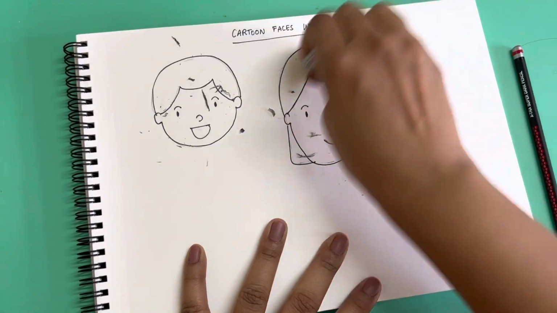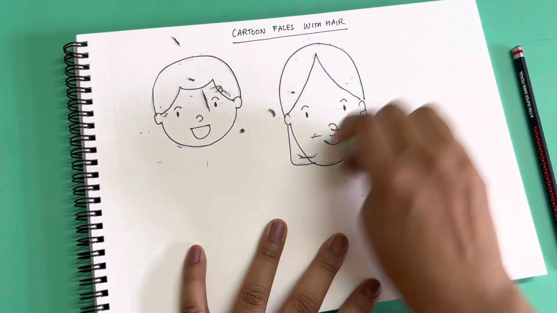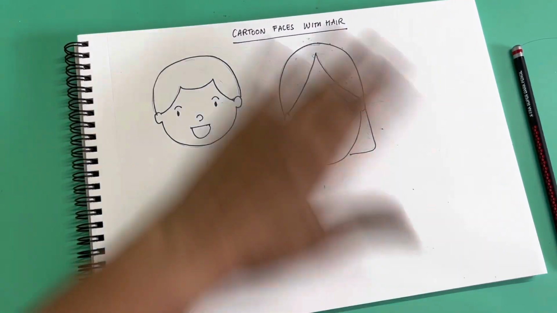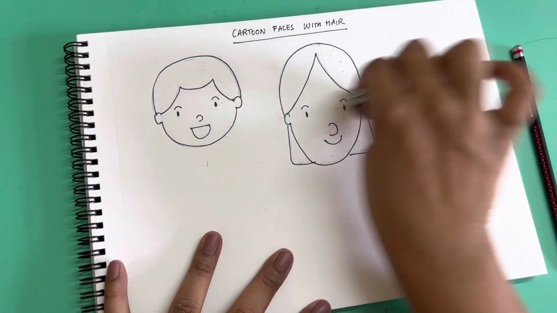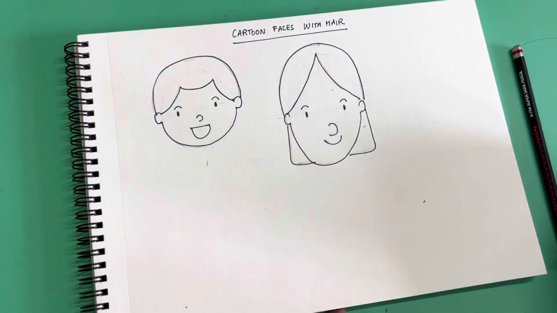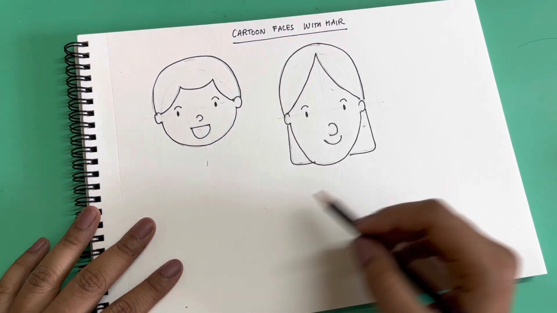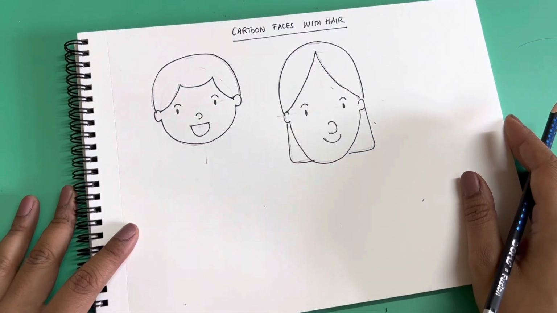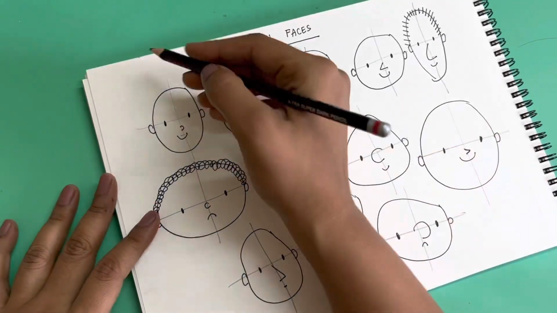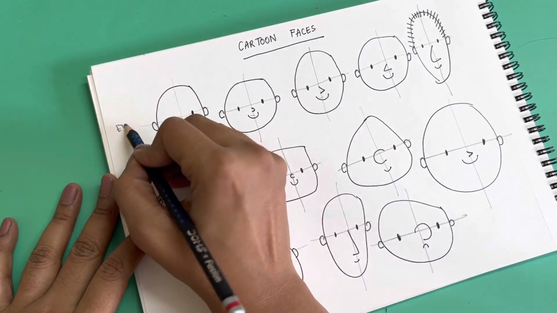Both the boy and the girl are now ready with their hairstyles, and I think these cartoons are so cute. I hope this video was useful for you to learn how to create quick faces using any random shape. Look out for my next video in this series of cartooning, where I will show you how to draw more expressions, lots of different hairstyles, bodies, and so many different things that we can create.